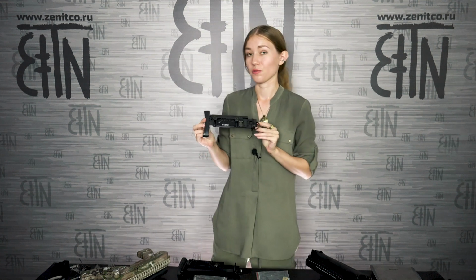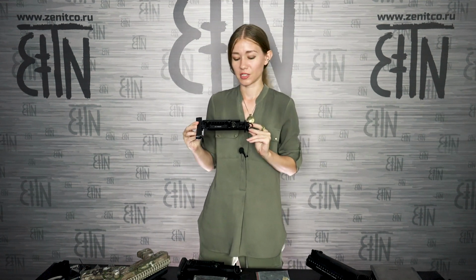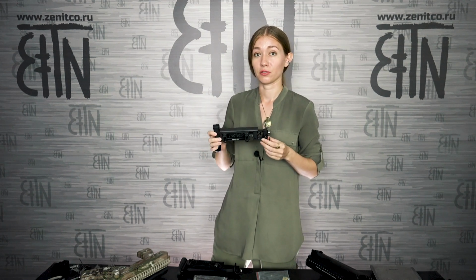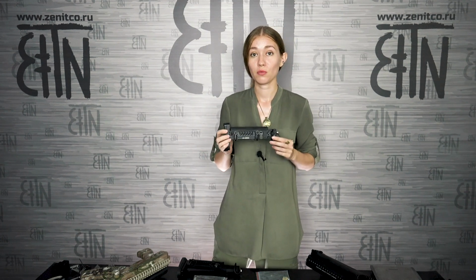Besides the choice of the butt pad, the user also chooses his sling mount. There are 2 sling mounts in the kit and they are both screwed into the stock, so before installing it on the rifle you need to choose which one you like more and remove the other one. This one and this one. For example, I will unscrew this one.